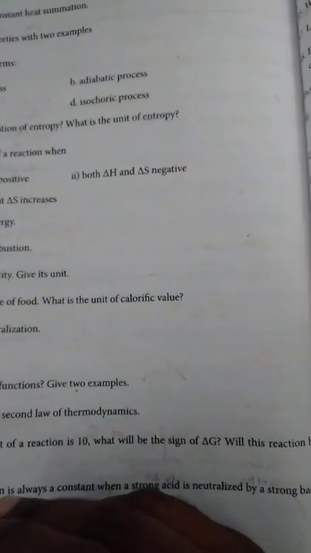Understand? Now note the next day's homework. These 2 questions: page number 224, question number 39 and page number 225, question number 45. Learn these two questions thoroughly. Understand? Okay, thank you.